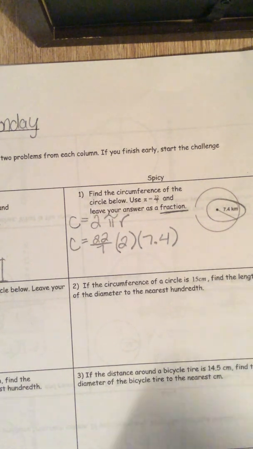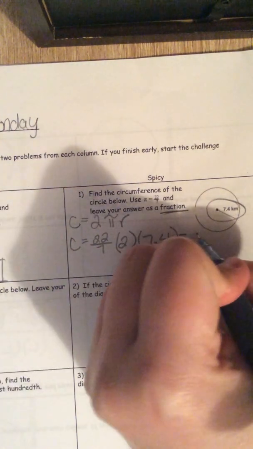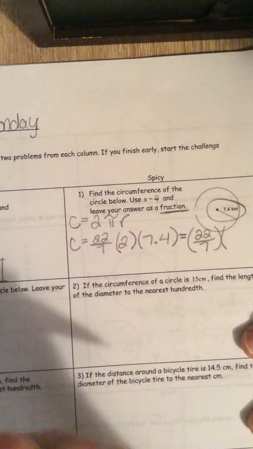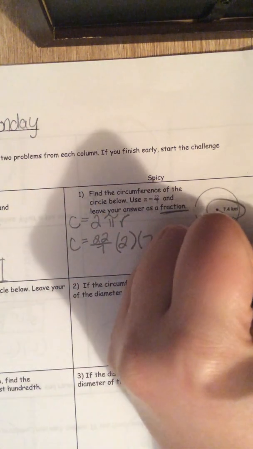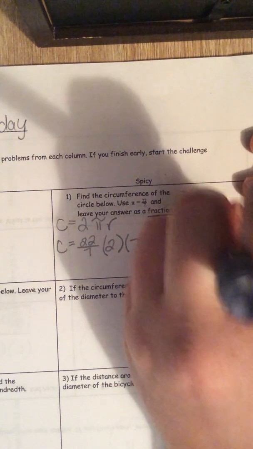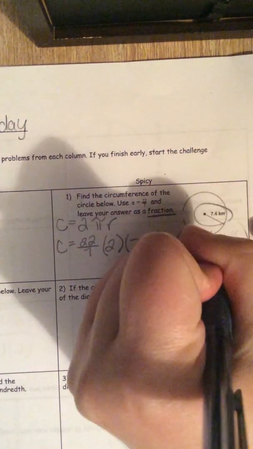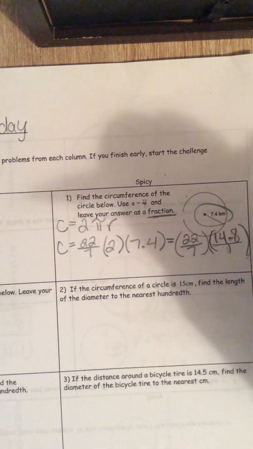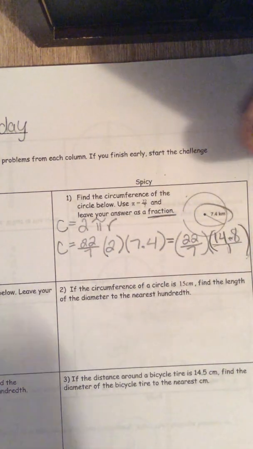7.4 times 2 gives me 14.8, so I still have 22/7 times 14.8/1. All right, we are going to do 14.8 times 22.